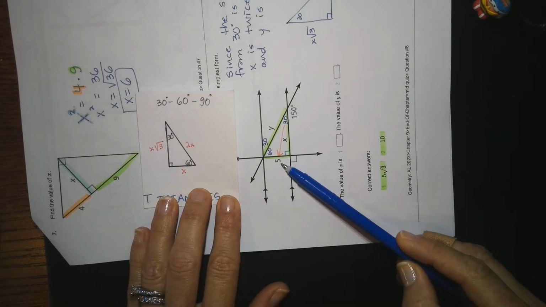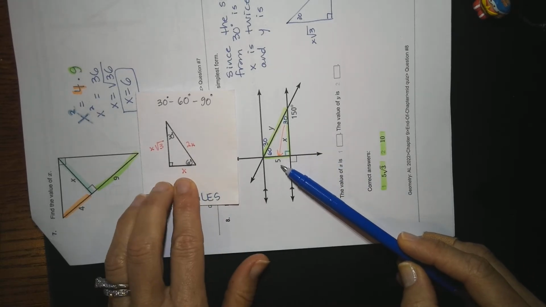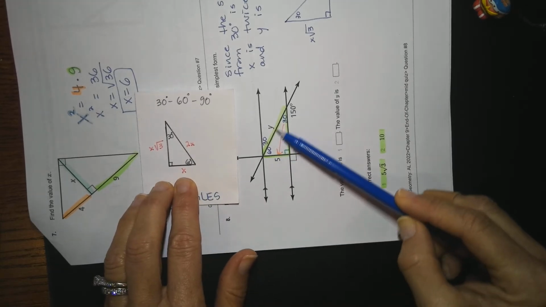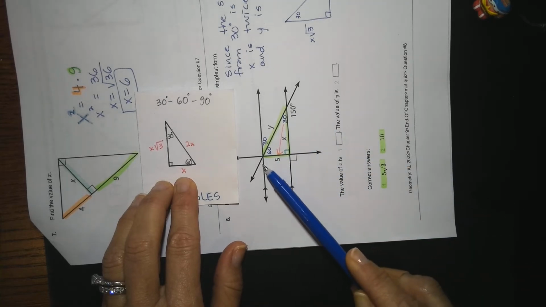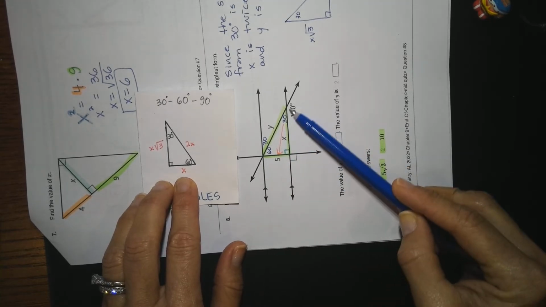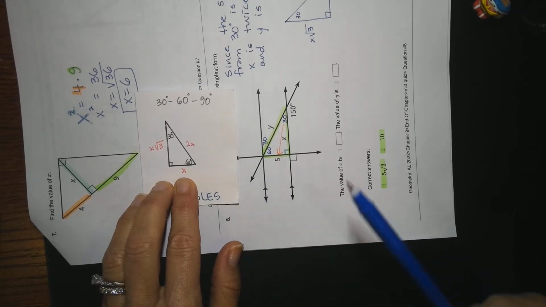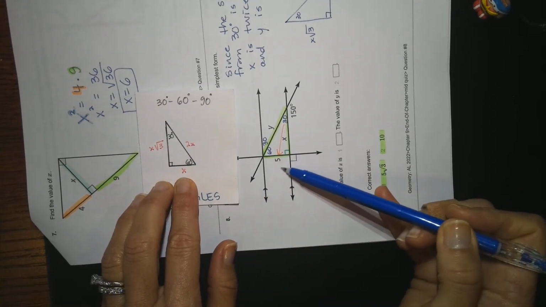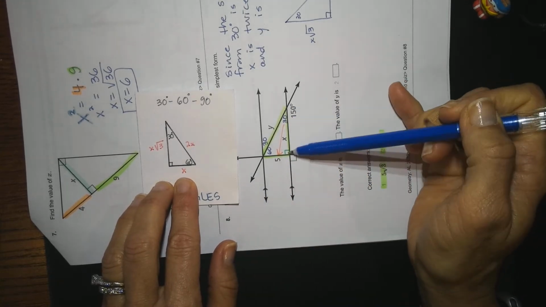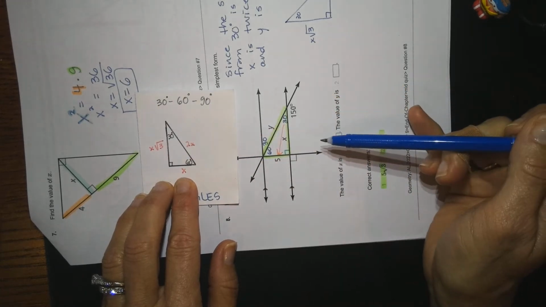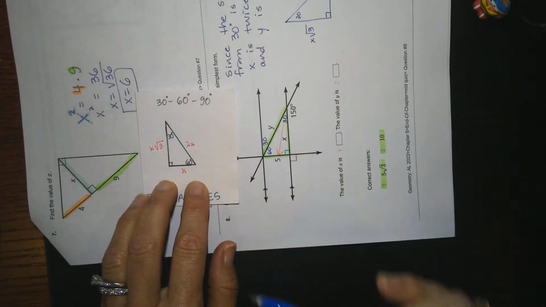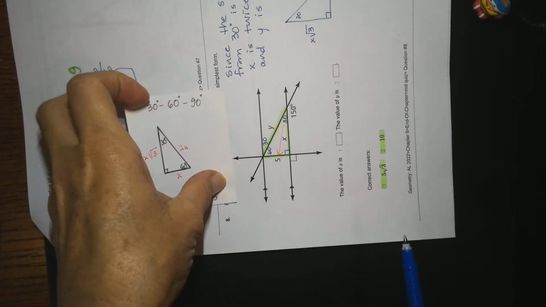Across from the 30 is a 5, so that means the hypotenuse is 10. If this short side is a 5, then the hypotenuse is twice that, which is 10. And if the short side here is 5, then the other leg is 5 times the root of 3. If x is 5, the other leg is 5 times the root of 3.